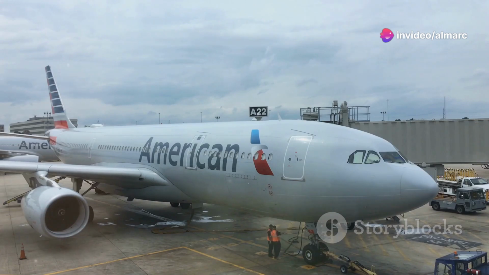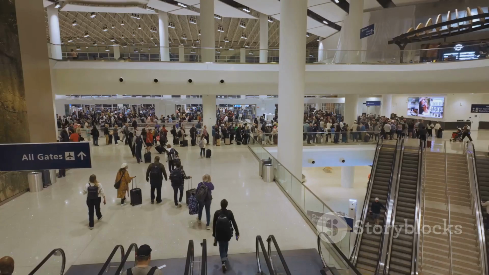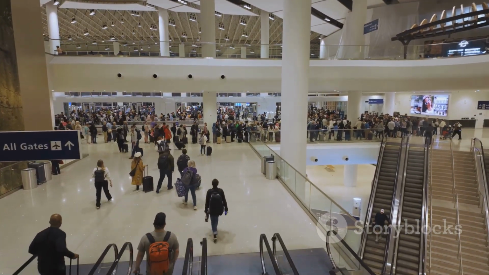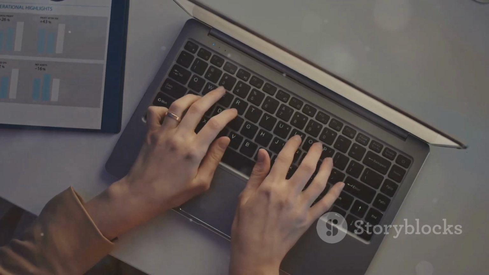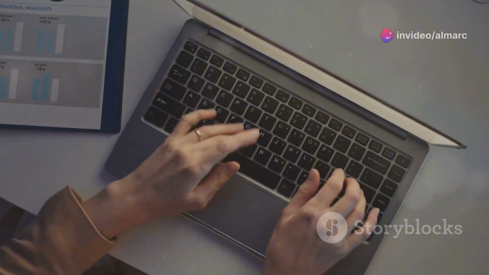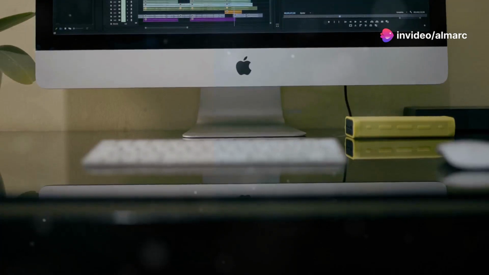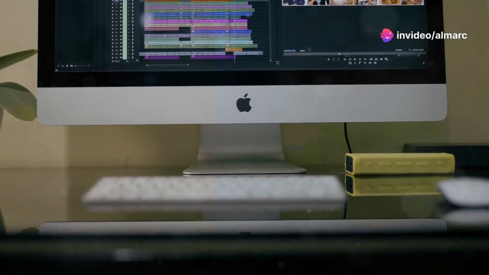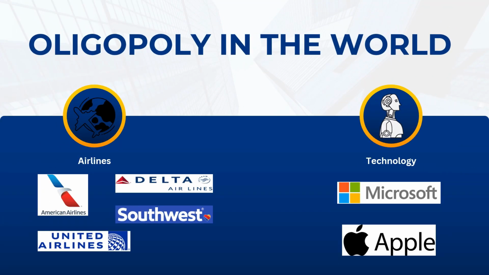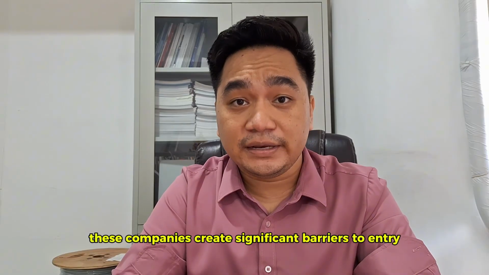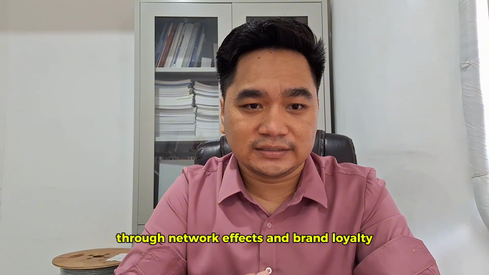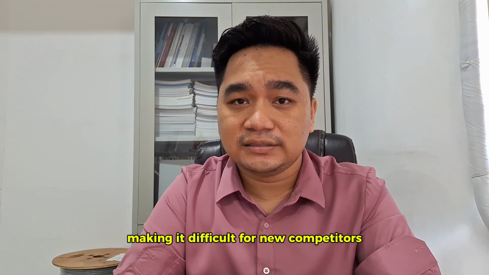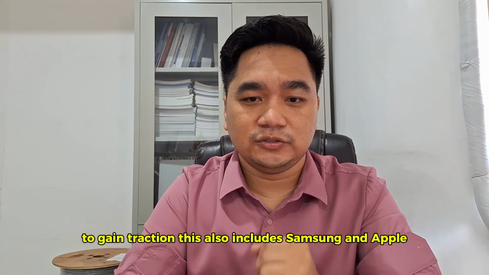For airlines, we have American Airlines, Delta, United, and Southwest dominating US domestic air travel. And for technology or operating systems, we have Microsoft Windows and Apple's Mac OS that control much of the PC operating system market. These companies create significant barriers to entry through network effects and brand loyalty, making it difficult for new competitors to gain traction.